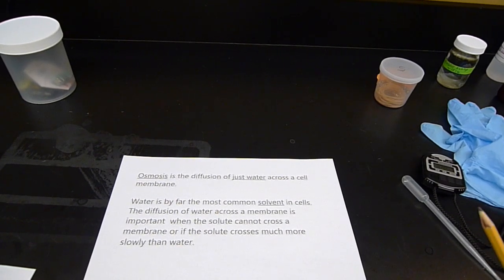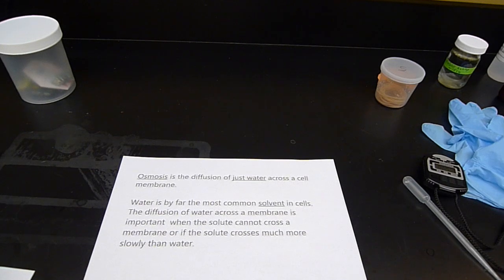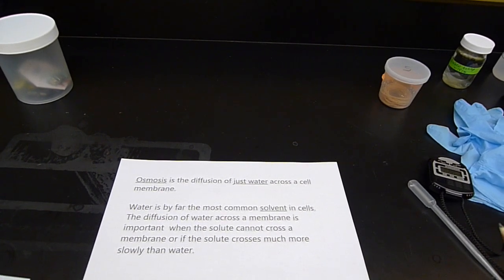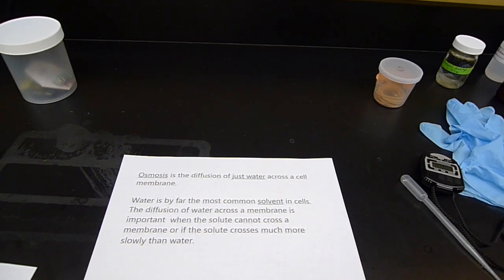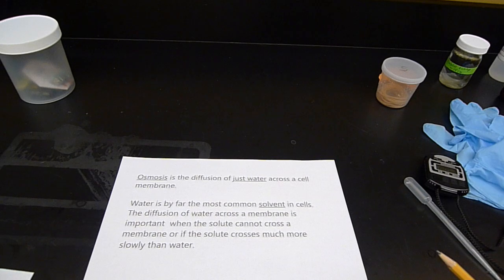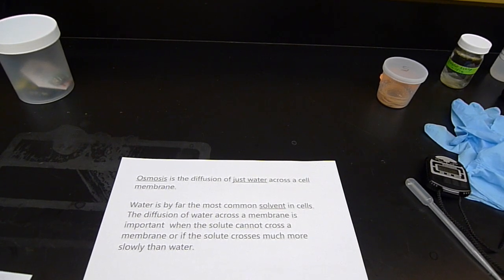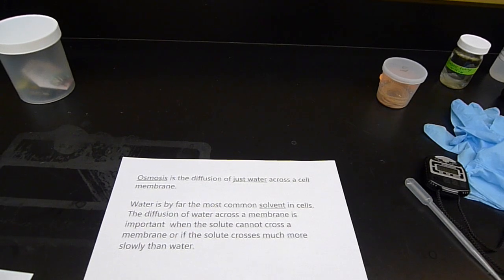In some cases, solutes cannot cross the membrane because they're ionic or maybe just too big, and in that case, it's the water that's going to be crossing the membrane rather than one of the solutes. Sometimes the solute is just going to be crossing very slowly, but then the water crossing becomes more significant because it's just that much faster.